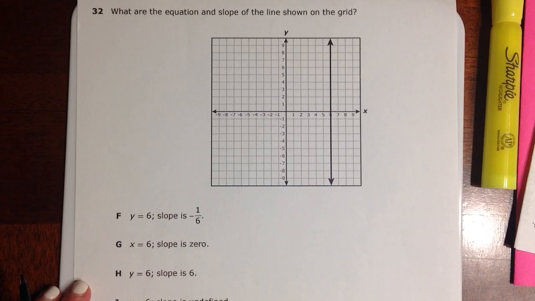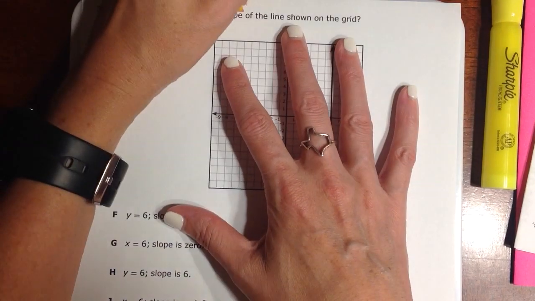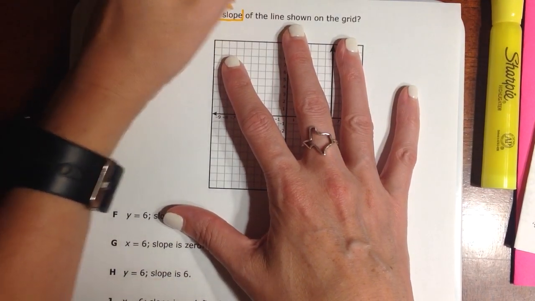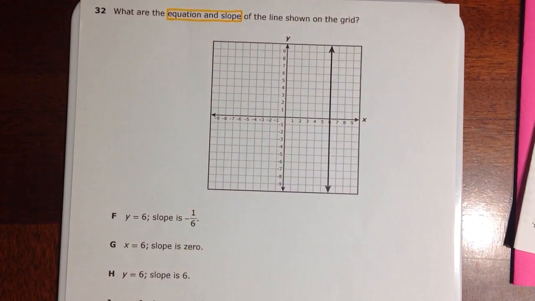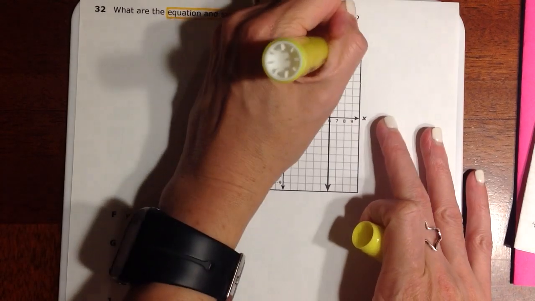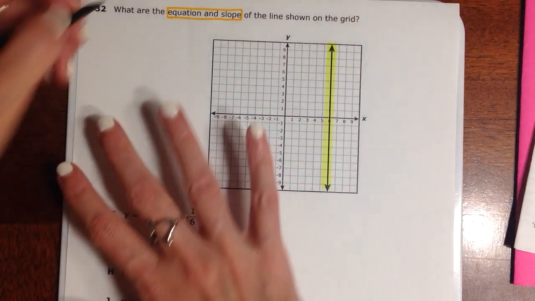Okay, question 32. It says, what are the equation and slope of the line shown on the grid? Okay, so they want a slope and they want an equation of the function in the graph. So I'm going to highlight this. And hopefully you recognize this as a VUX line.